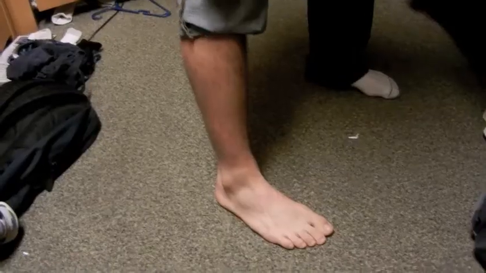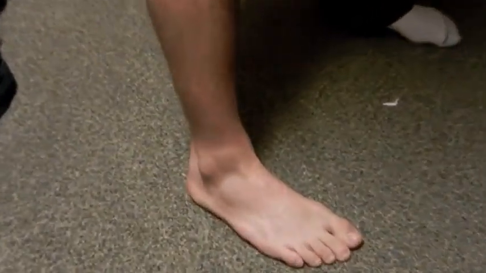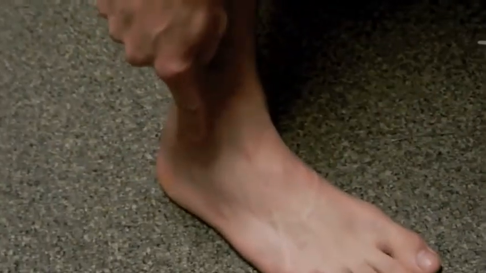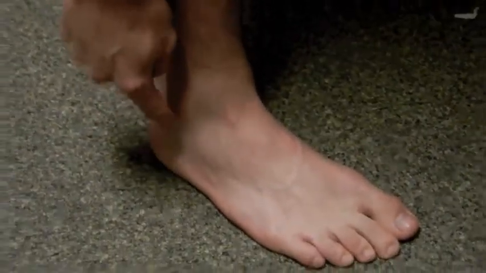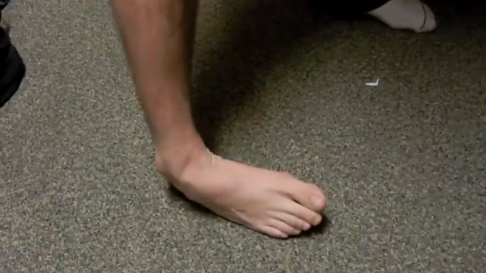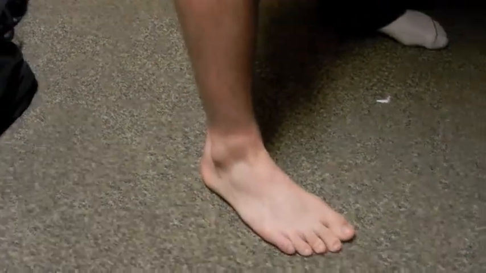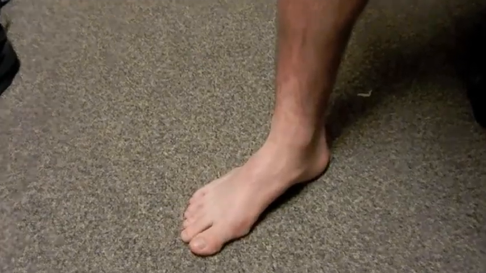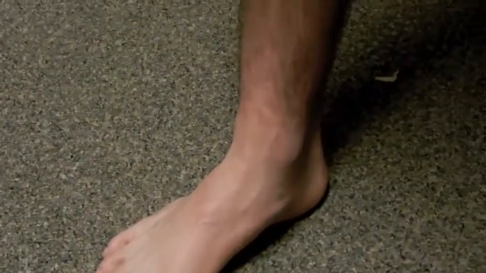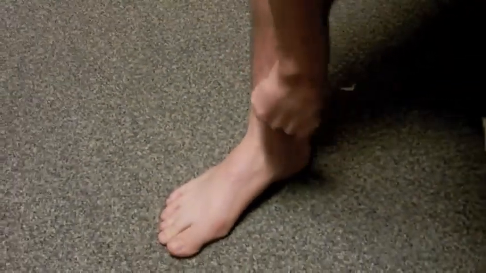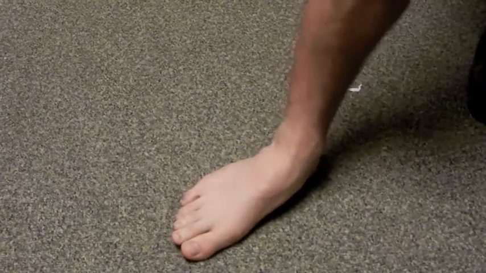There are three types of ankle sprains. The most common type of ankle sprain is the inversion sprain. This type of sprain occurs when the lateral ligaments are injured from an outward twisting motion of the foot. A much less common type of ankle sprain is the eversion sprain. This happens when the foot is twisted inward and the medial ligaments are injured.